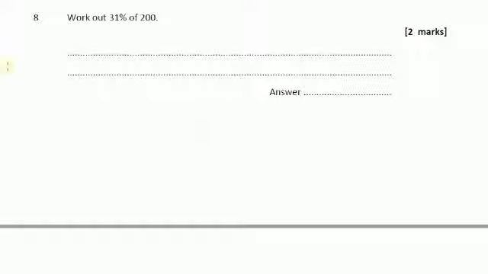Number 8, 31% of 200. That means 31 over 100 times 200. And we can cancel by 100, and we're left with 2 on the top. So 2 times 31 is 62. So that's our final answer there.